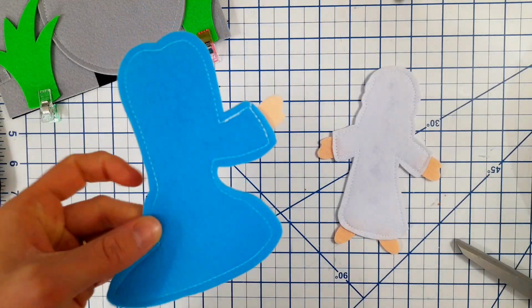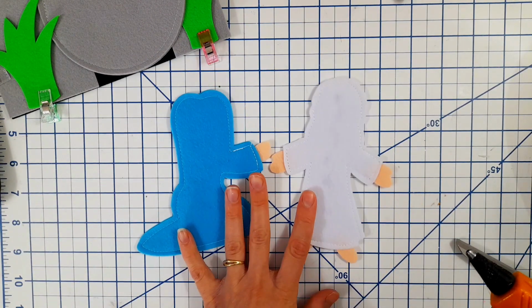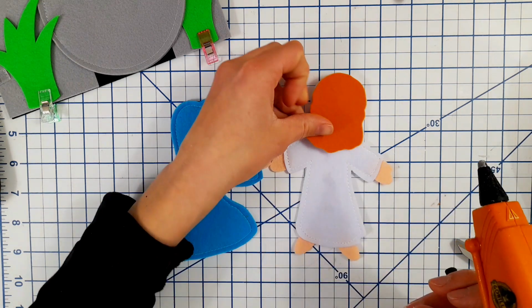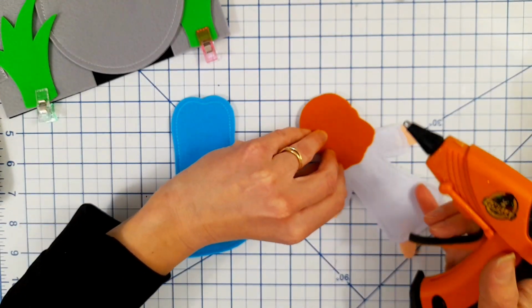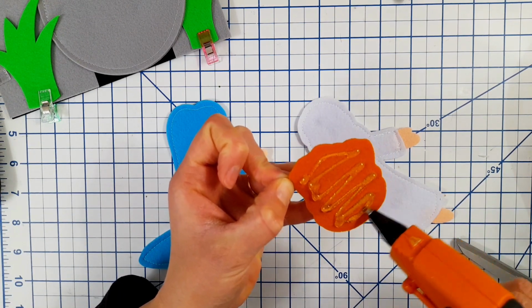Alrighty, those are now sewn together, so the pieces are nice and stiff and structured. And the last little bit that I'm going to do is just sewing on the details of Mary and Jesus. So I have this brown piece that's going to be for the hair and the beard. I'll just line that up, and I will apply some hot glue and put that on.